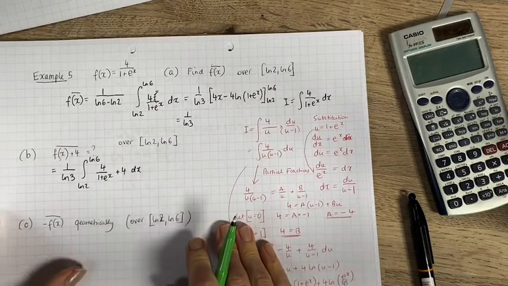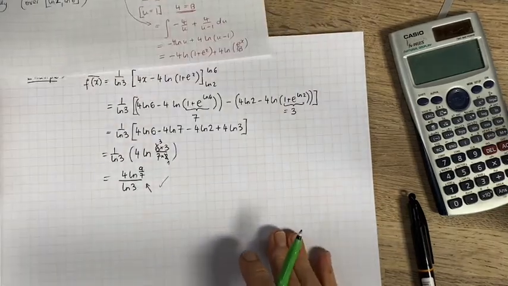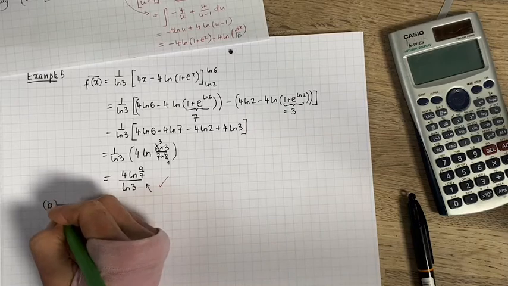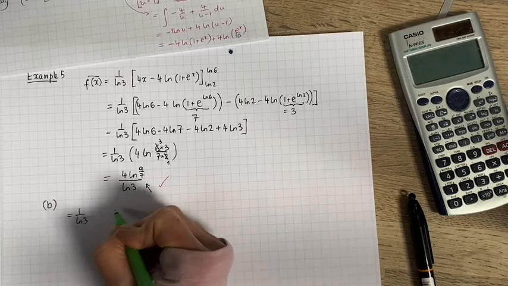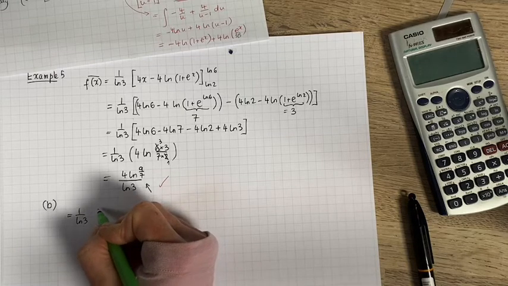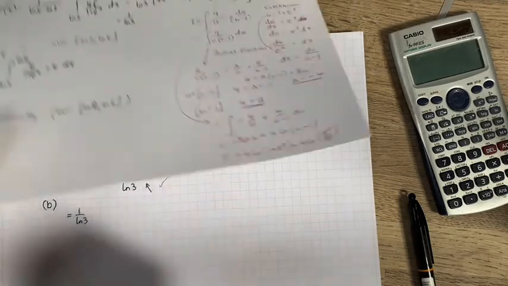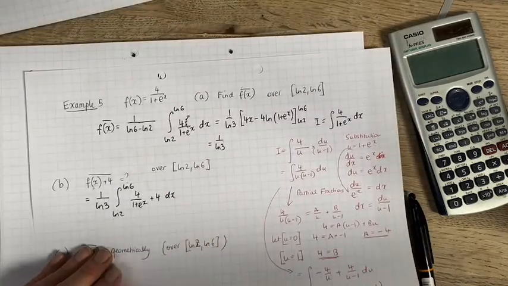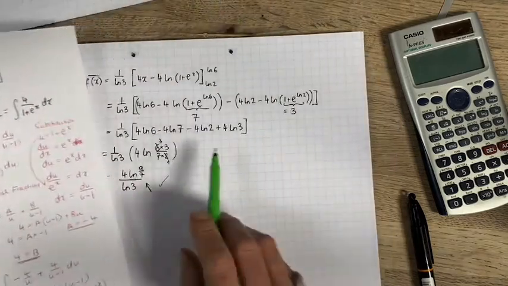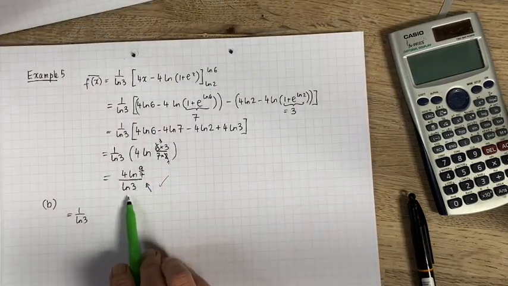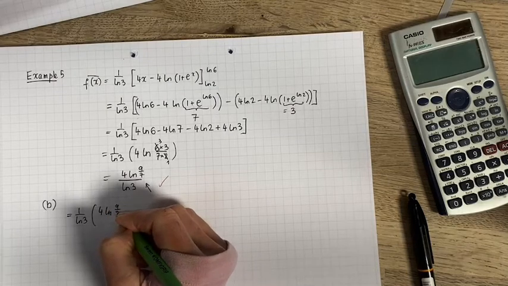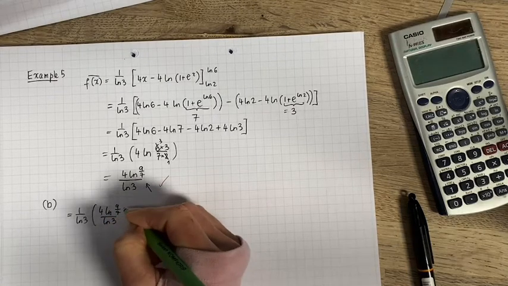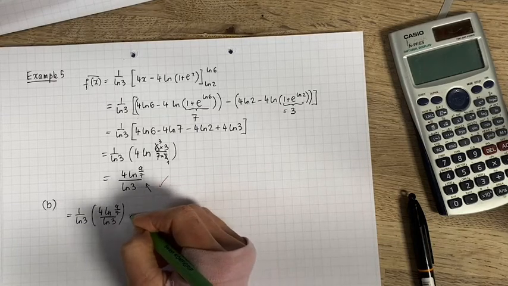I will do the rest on a separate piece of paper. So this is part B continued. So we've got 1 over ln 3, and then over here the first part you've already found the value of that between the limits ln 2 and ln 6. We have already found it. It was this, 4 ln 9 over 7, over ln 3. So it's 4 ln 9 over 7, over ln 3, and then we've got to add to that.